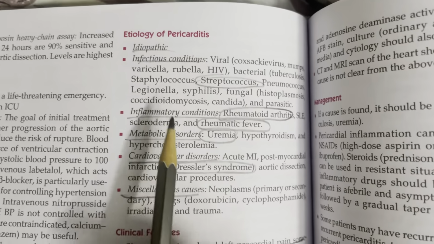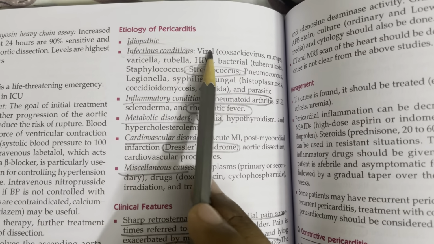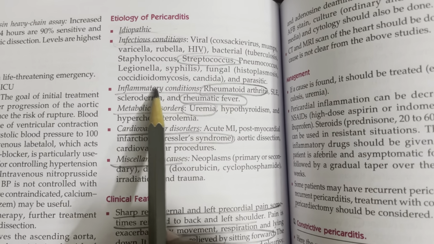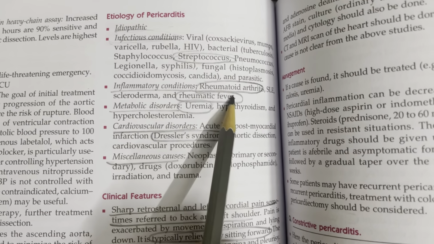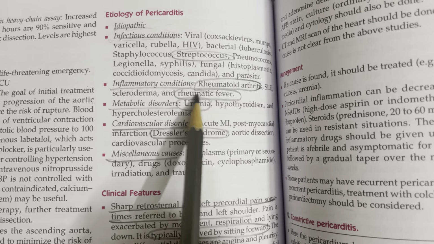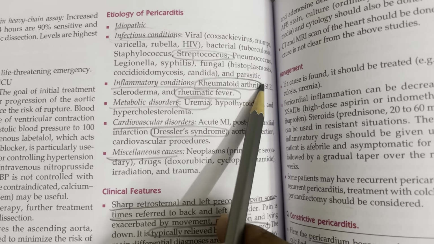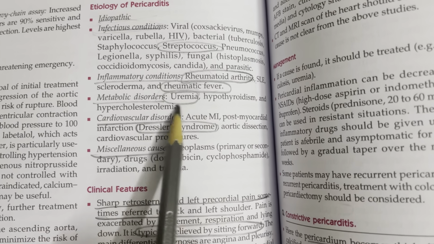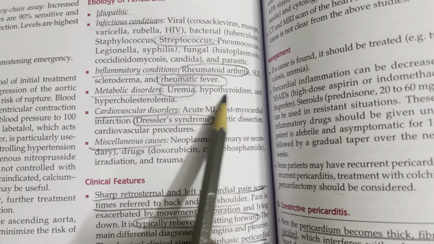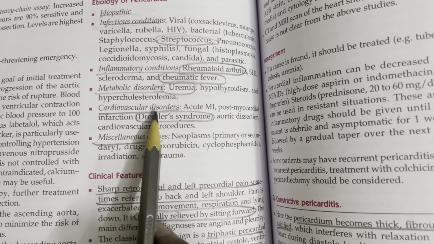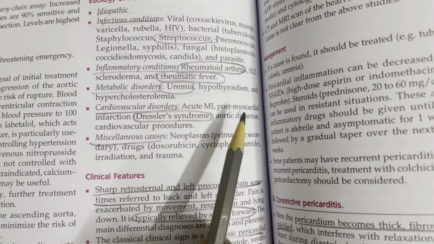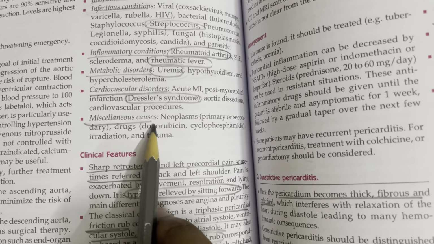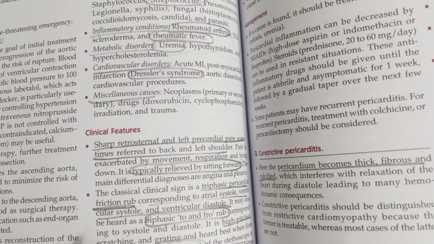So immediately you will have idiopathic, you'll have infectious conditions: viral, bacterial, fungal, all these fungi, you have dimorphic fungi, and inflammatory. See, bacterial, you have streptococcus. So again you will have rheumatic fever. Along with rheumatic, catch the rheum: rheumatoid arthritis, SLE, you will have connective tissue disorders as well. Next, metabolic disorders, you have something called uremic pericarditis, and hypothyroidism also you can have. And Dressler syndrome is post MI. So during MI you can have pericarditis as well. Miscellaneous causes, some neoplasms also can cause.